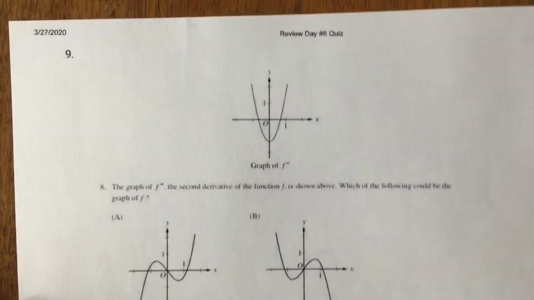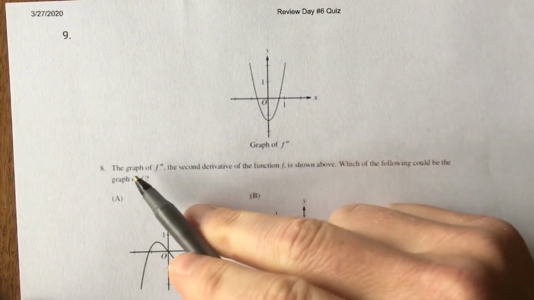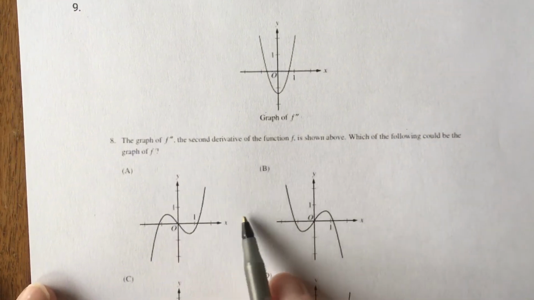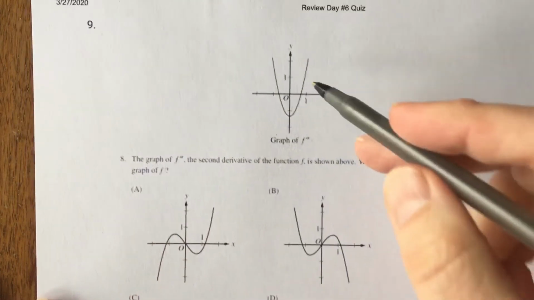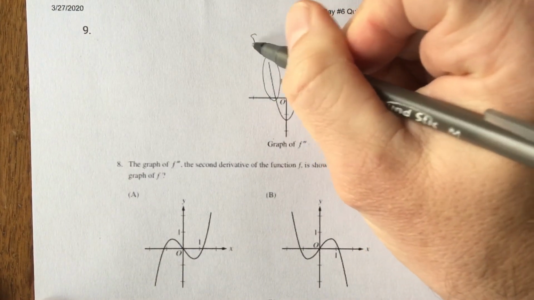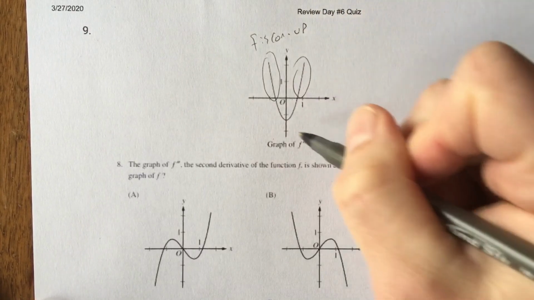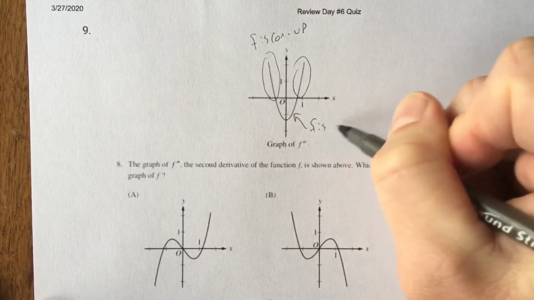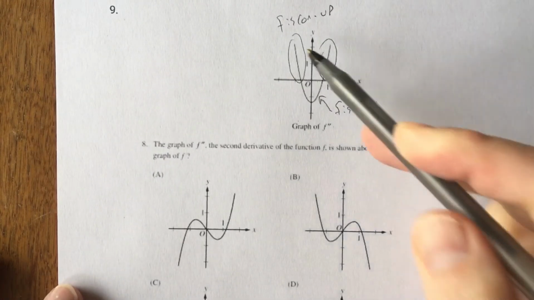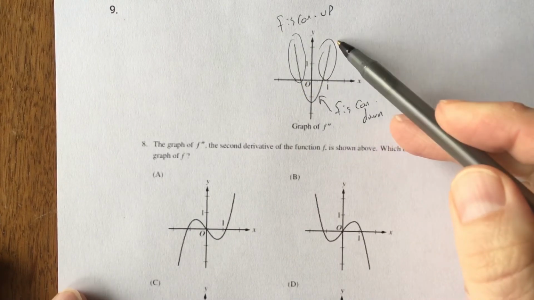Number 8 gave us a graph. It tells us that this is f double prime, the second derivative, and it says if that's the second derivative, then which of the following could be a graph of the actual f? So this is telling us about concavity. When it's positive, f is concave up. And when it's negative, f is concave down. So we're looking for a function which one of these down here is concave up until here, concave down here, and then concave up again?